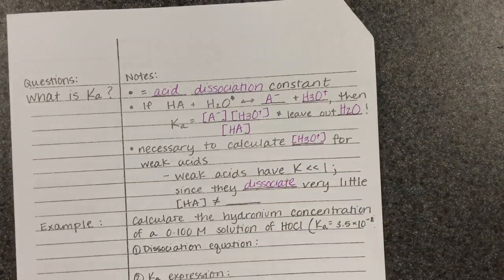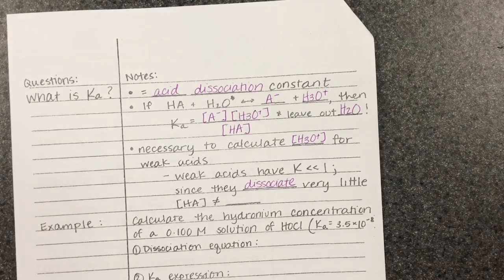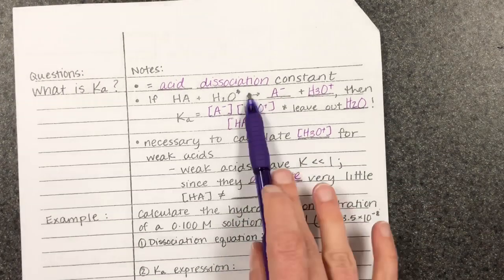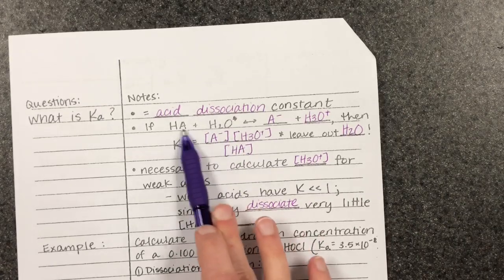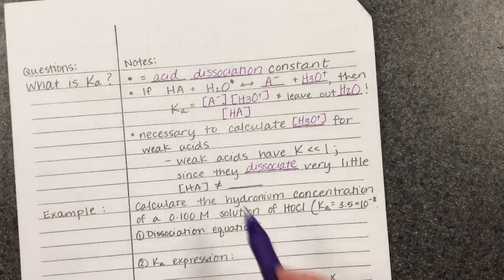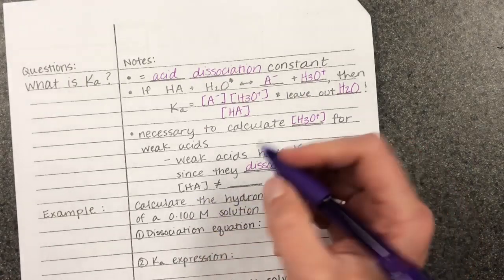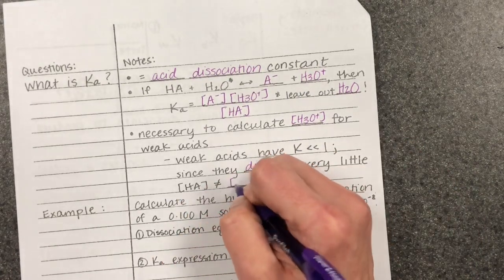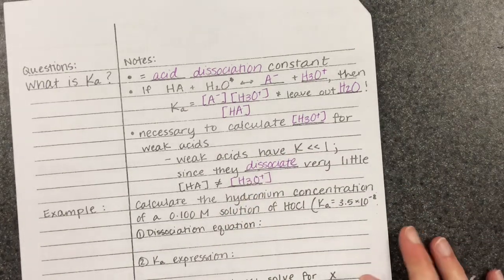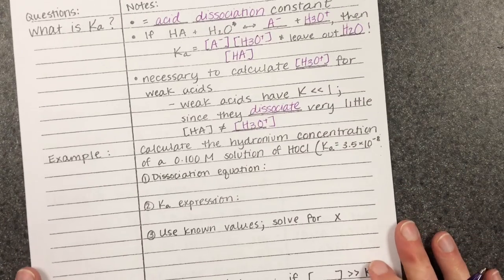So we can't assume that the molarity of the acid is equal to the molarity of the hydronium ion. They're going to be very different, okay? Because very few of those reactants are actually going to form products. Very few of these molecules of acid for a weak acid are actually going to become ions. So for weak acids and bases, since HA, the concentration of acid, is not equal to my hydronium ion concentration, we have to use Ka to do some of these calculations.